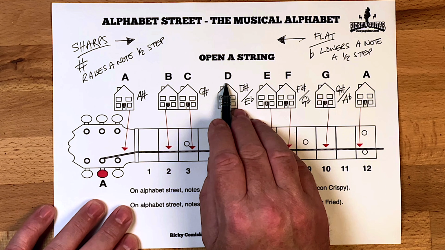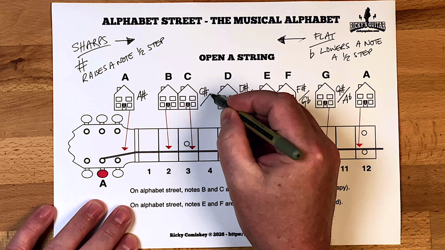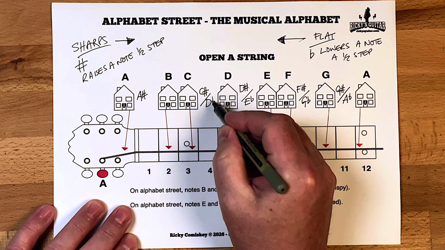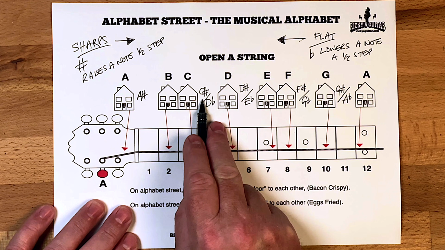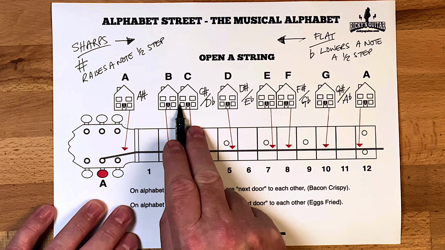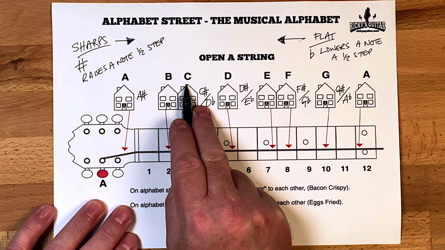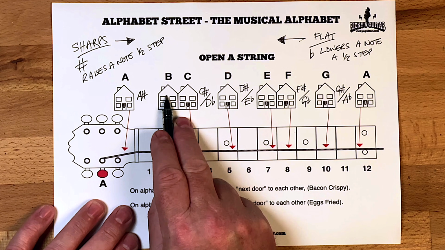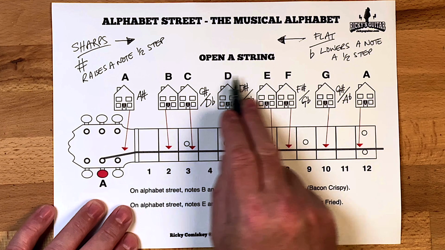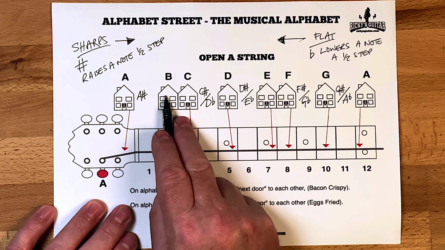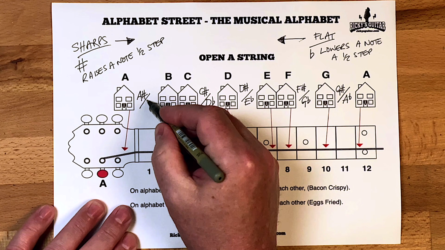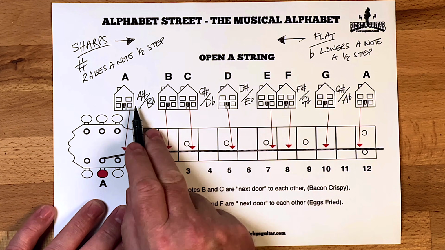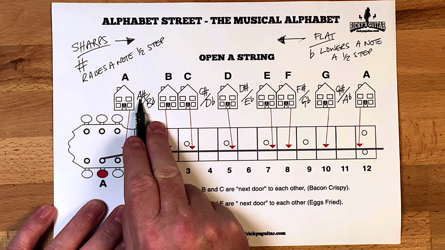Next to the D, if we drop that down a half step, we get a D flat, and the enharmonic equivalent of the D flat is a C sharp. Here we are again with B and C. Do we get a C flat? No, we don't, because we just need to remember B and C and E and F are next door to each other. But in between B and A, yes, we get a B flat. And the enharmonic equivalent of the B flat is an A sharp.